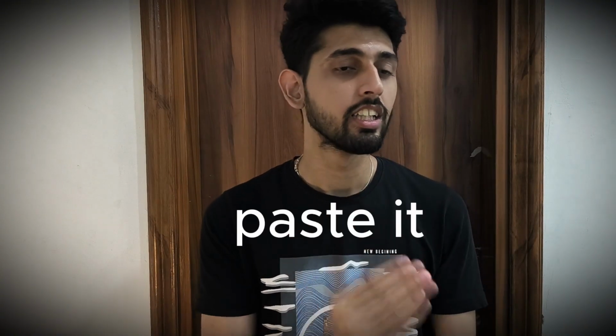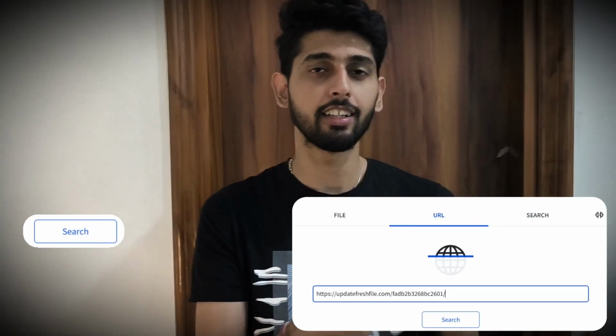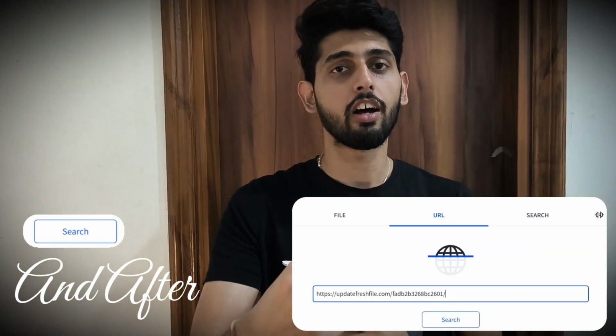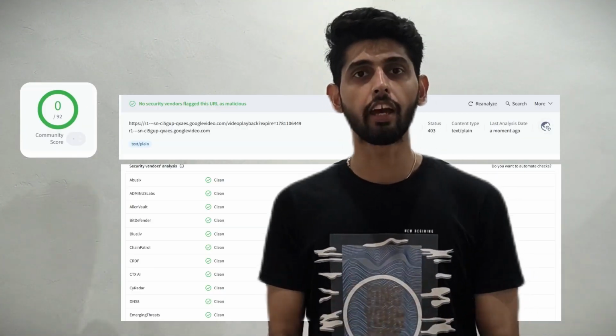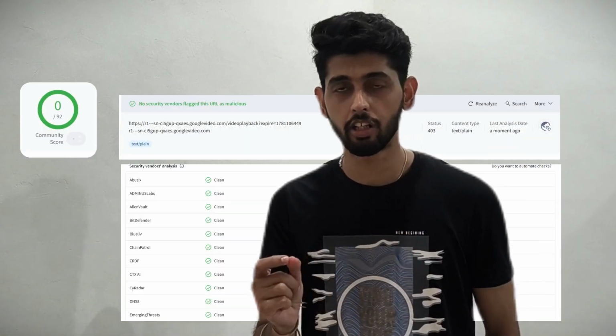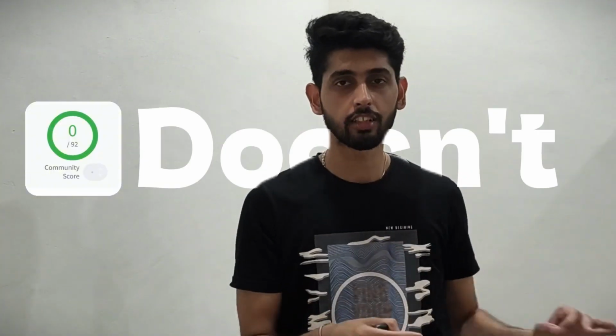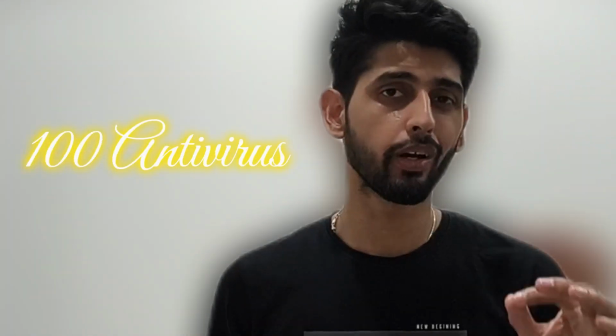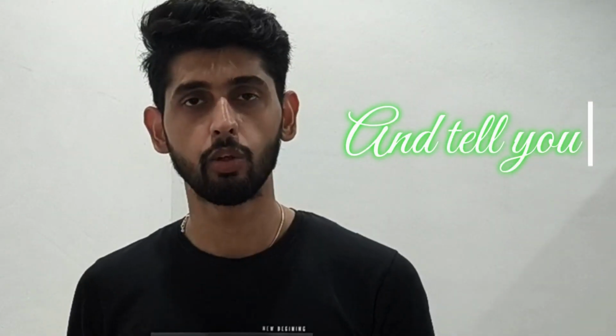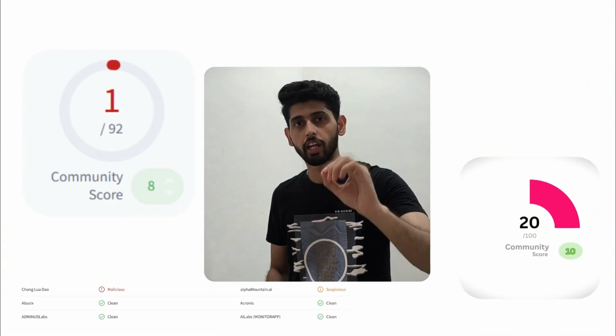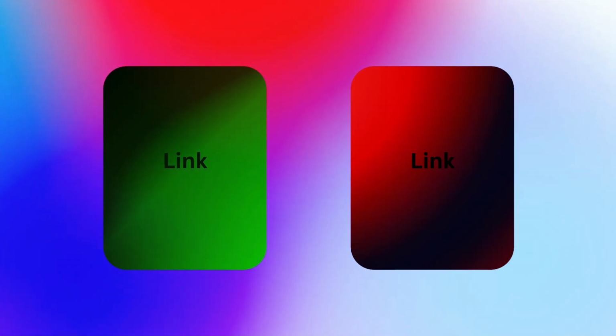Once you paste it, just click the submit button, and it will scan it with 100 plus antivirus scanners, and it will tell you at the end which links have malware and which don't. Even if one catches malware in it, it will tell you right away. From that you will get to know, this link is a bad one, I don't have to click it.